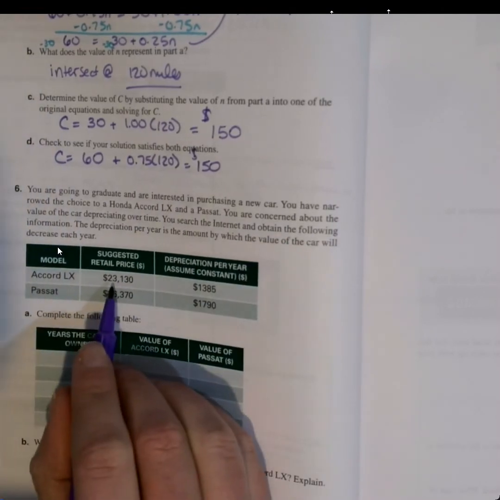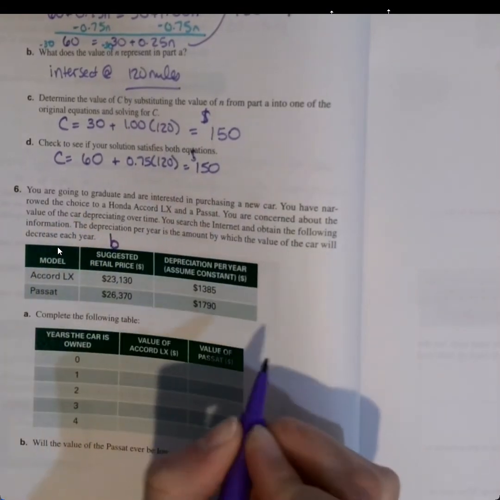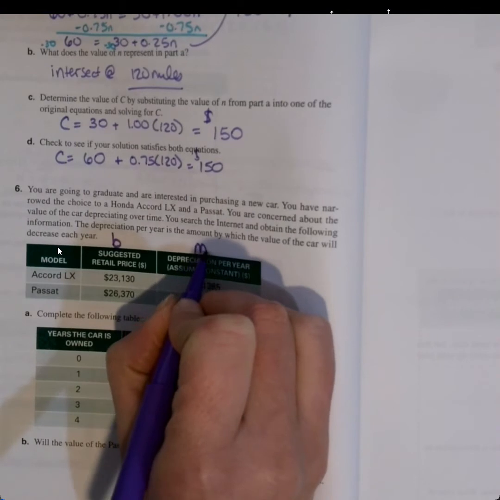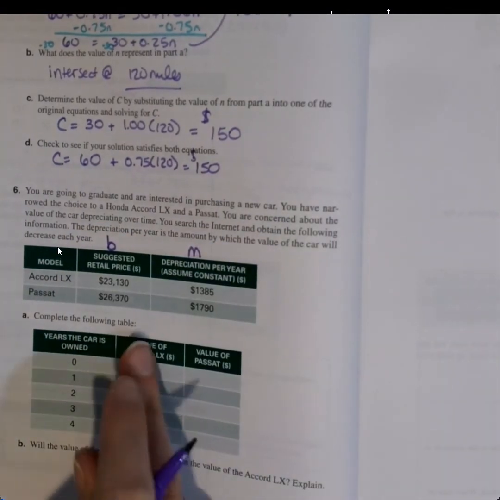Suggested retail price and the depreciation. So the suggested retail price is going to be our initial value. That's our B. Our depreciation rate is the change per year. That's going to be our slope. Okay, so I'm going to complete this table.